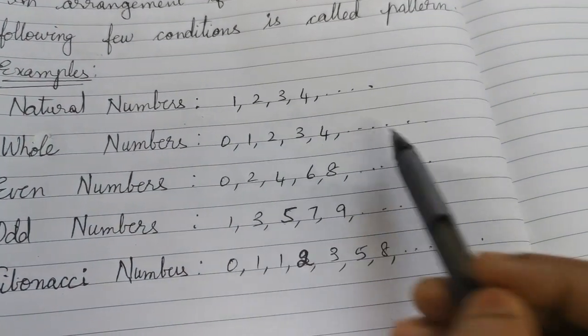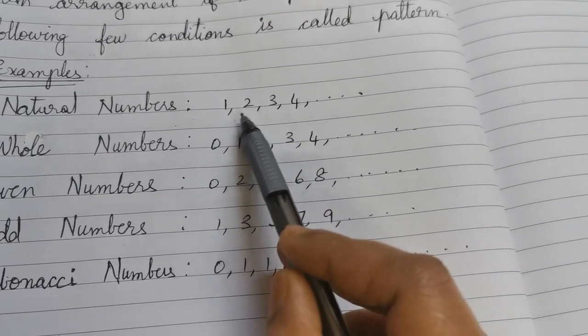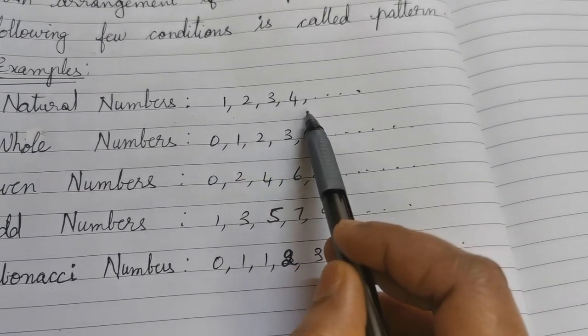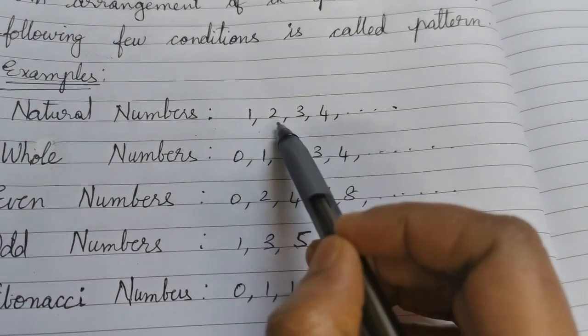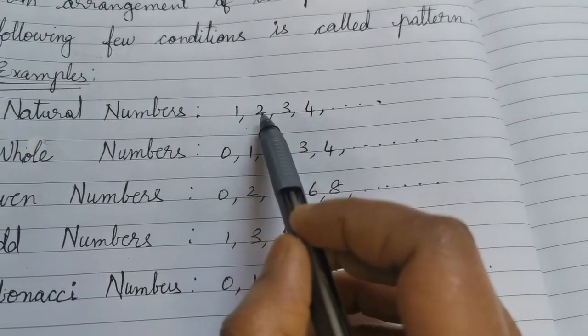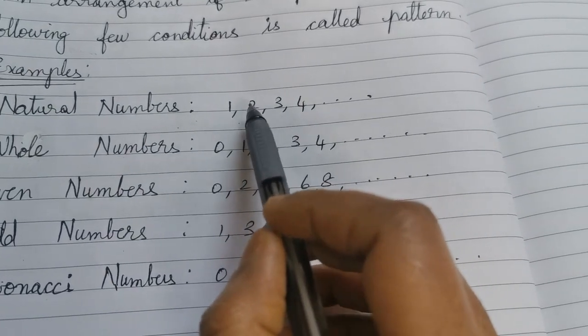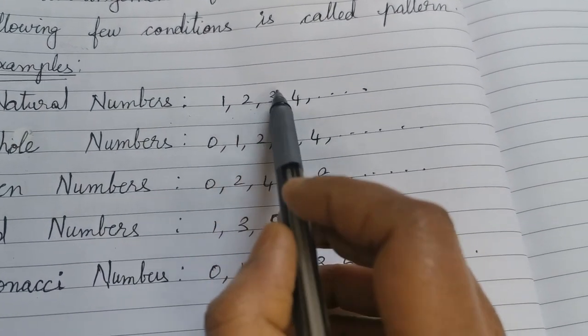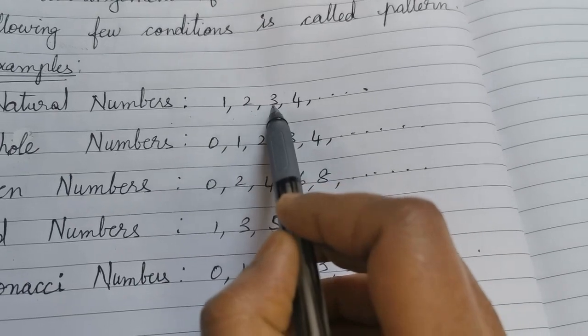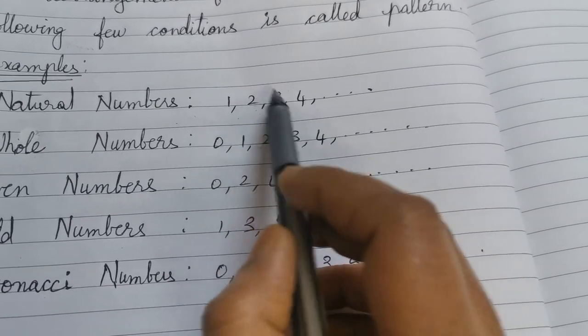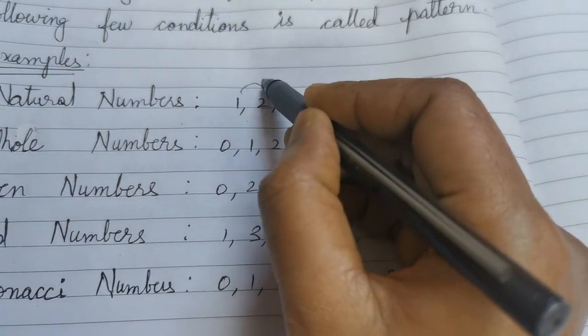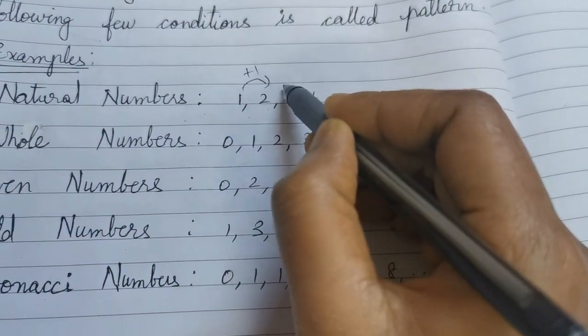The first example is natural numbers. If you look here, 1, 2, 3, 4, it goes on. So the next number will be 5. So the condition it follows here is the next number will be 1 plus the previous number. So if you take 3, 3 is 1 plus the previous number. So 2 plus 1. So it is getting incremented by 1.